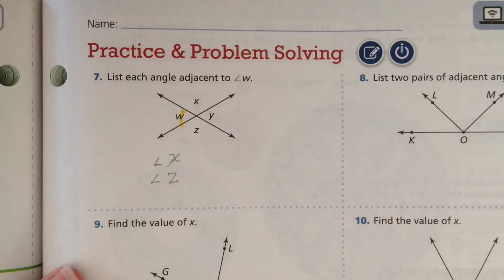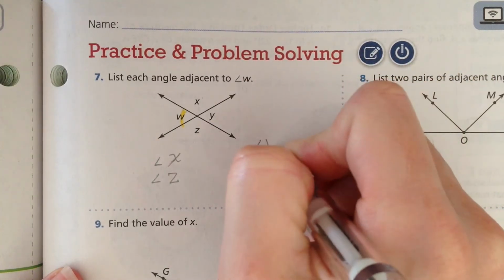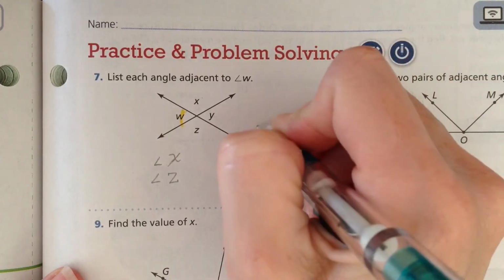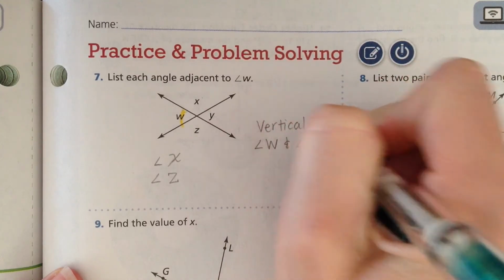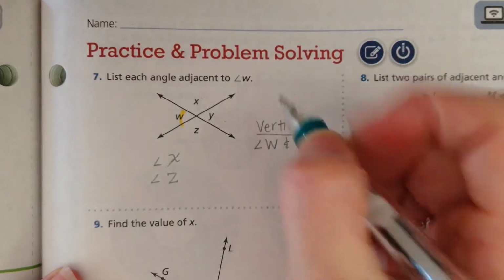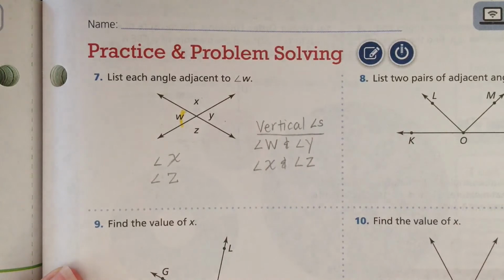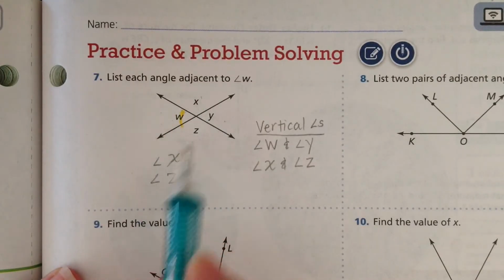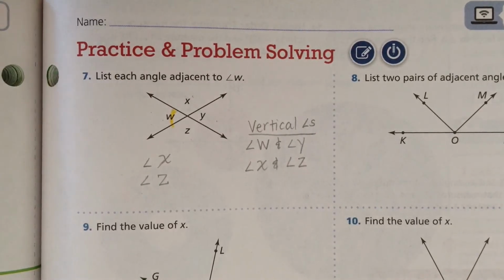It doesn't ask you this, but which two are vertical angles? I'm just going to make a note that angle W and angle Y are vertical. So here's vertical angles. There's the little symbol for vertical angles. W and Y are vertical. Angle X and angle Z are vertical. But W and X are adjacent. W and Z are adjacent. That's this question. All right.